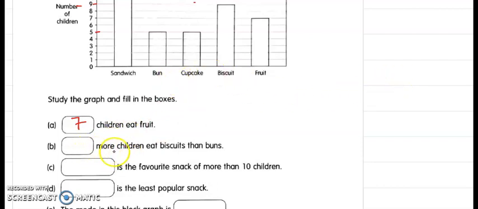Then dash more children eat biscuits than buns. So we have to look at the biscuit and bun first. For the biscuit, there are 9 students eating the biscuit. Their favorite is biscuit, and for the bun it is 5. So from 9 I will minus 5, I will have 4. So 4 more children eat biscuits than buns, because we are taking the difference here.